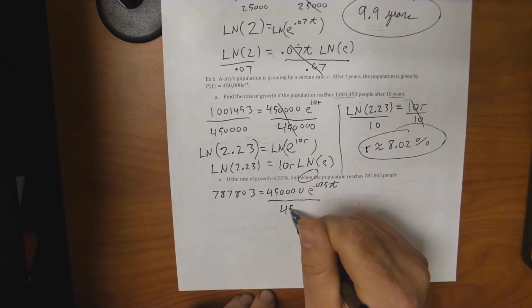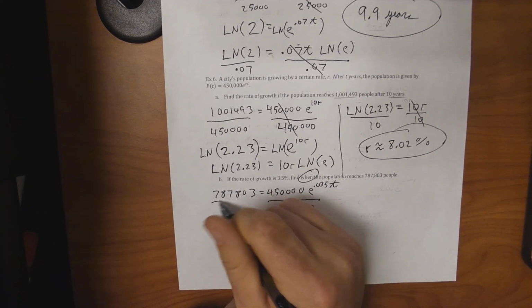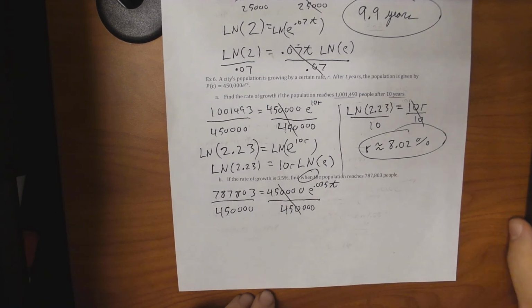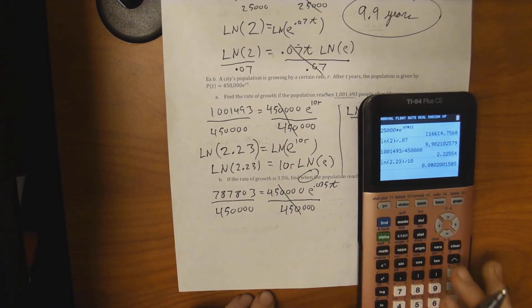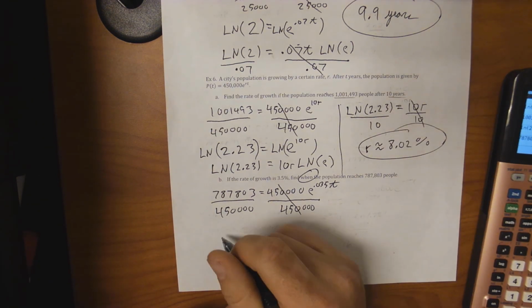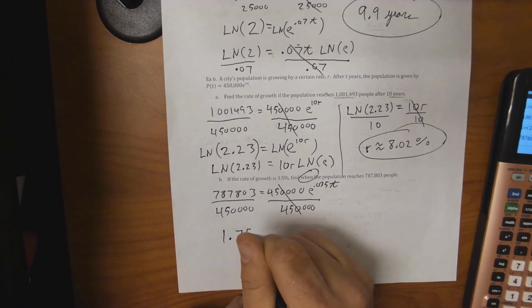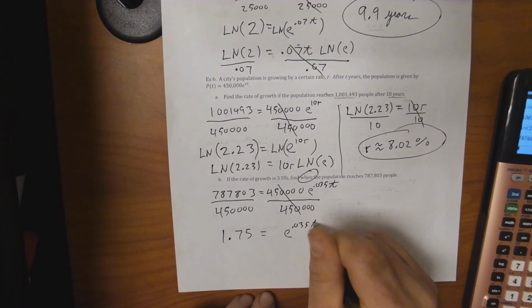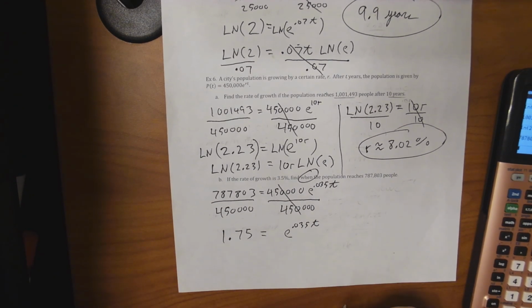Let's go ahead and divide. So this is where we'll use the calculator. Now we'll round that to 2 decimal places, so roughly 1.75 equals e to the 0.035t. So let me write that down.